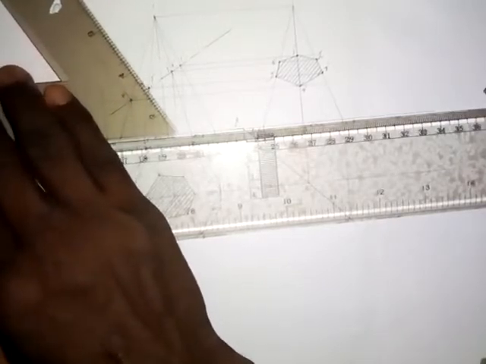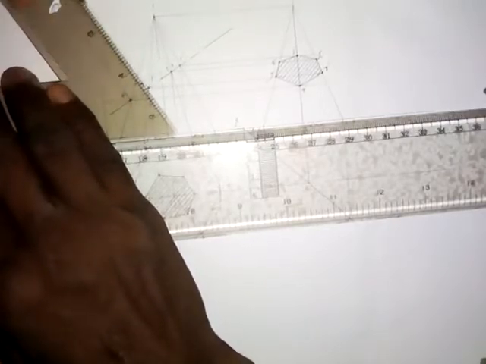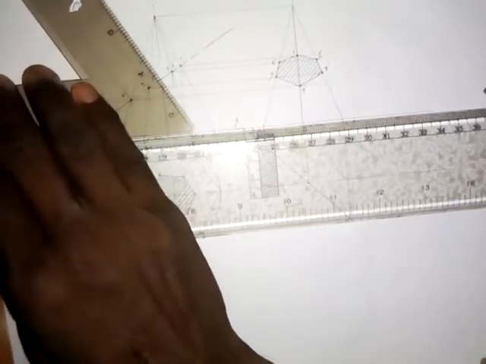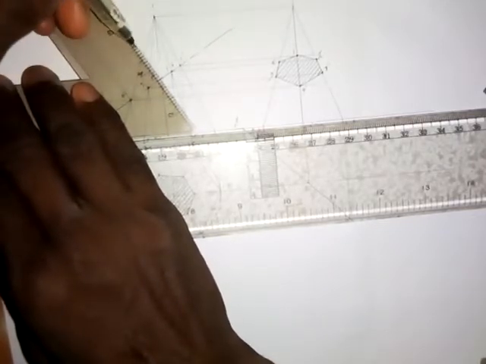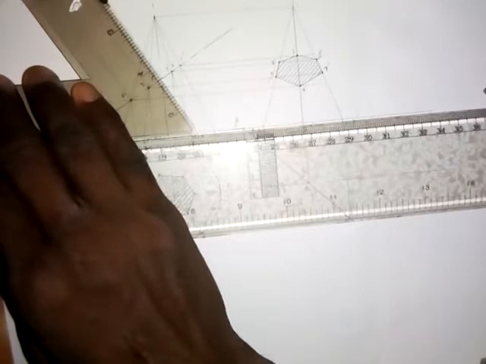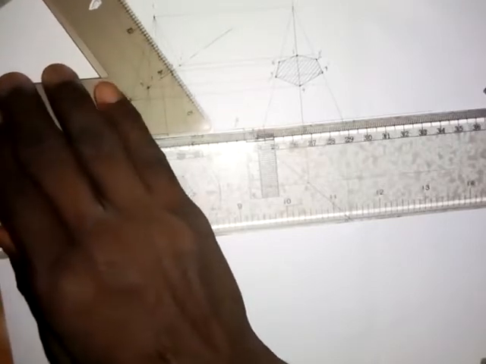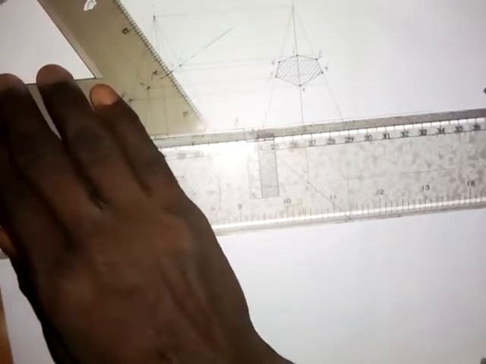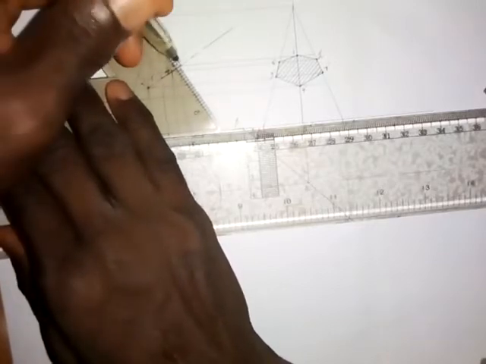So move it to the next point. So draw a line. Move to the next point. This is the center line. So draw a center line like this. Okay, so move it to the next point. Draw a line and move to the last one.